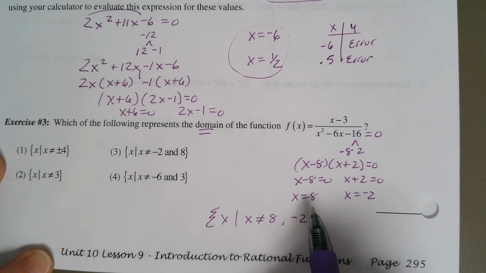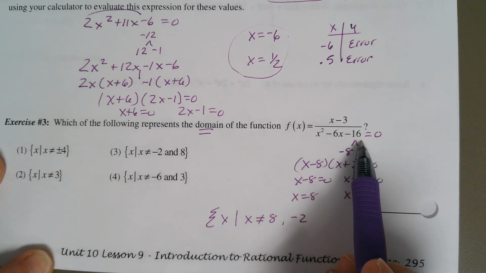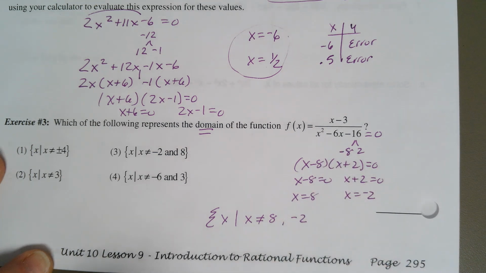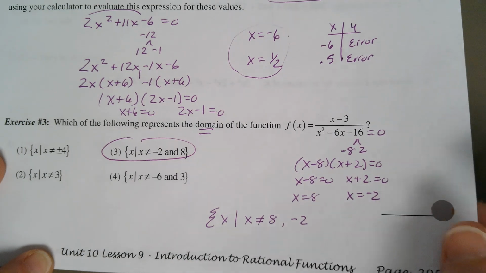If we put a -2 in here, we'll come out with a value of 0. And we can't have 0 as a denominator. It's just not a real number. So choice 3.